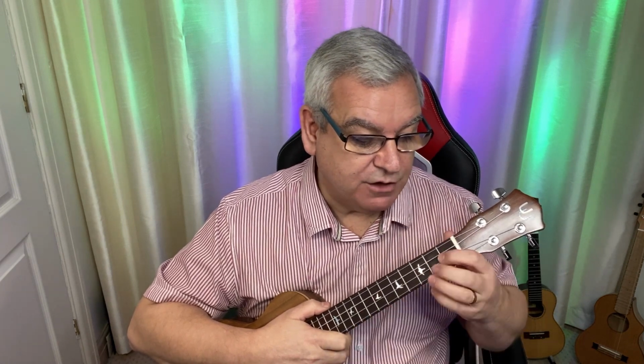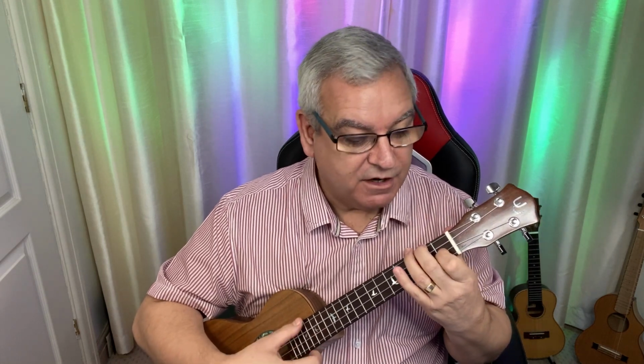Great, isn't it? Okay, so that is our 1, 4, 5 in the key of C. So let's use now the 1, 4, 5 in the key of F. So this was the simple version. Going from F, our 4 chord is going to be B flat, and then C is our 5 chord.